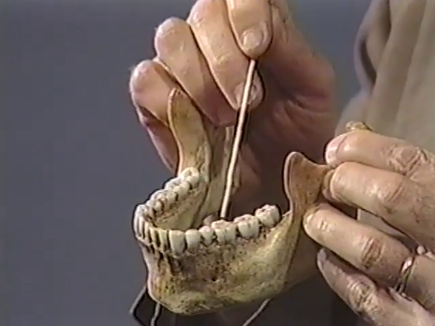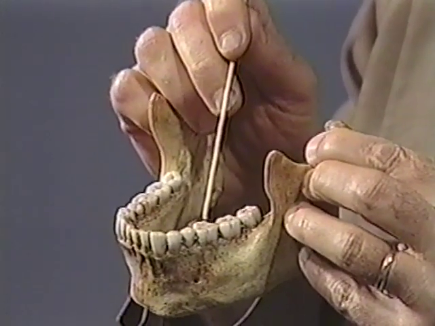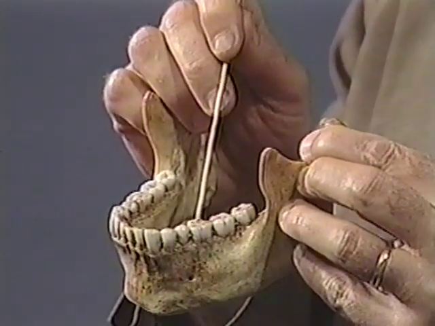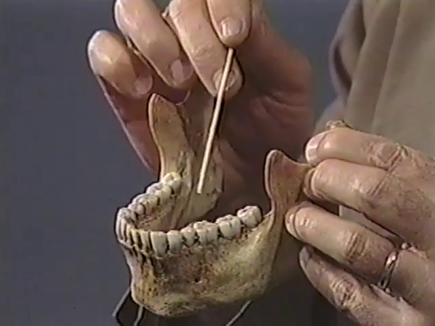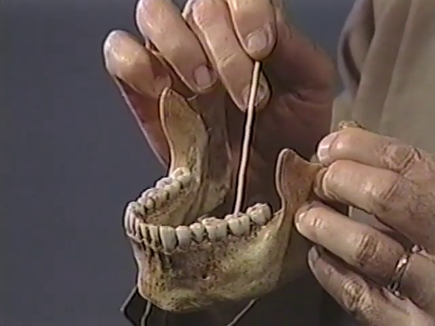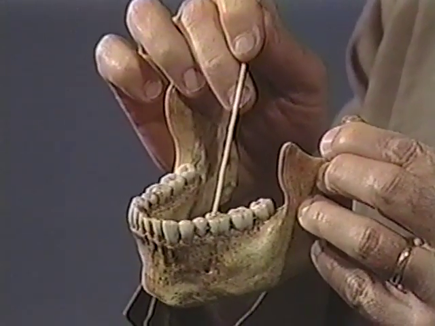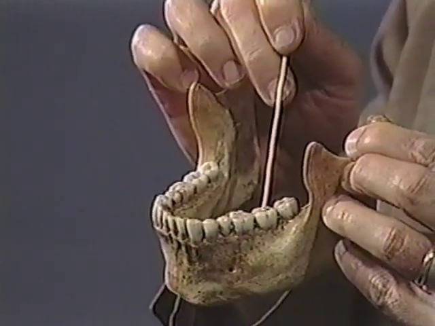You can see some dark areas right there. This is where the enamel has been worn off and the dentine is showing through. Note that there's more wear on the 6-year molar than there is on the 12-year molar. In other words, this tooth has been used 6 years longer than this tooth.